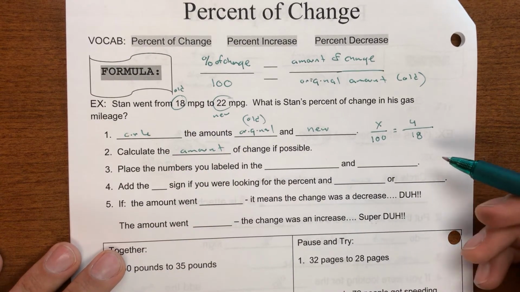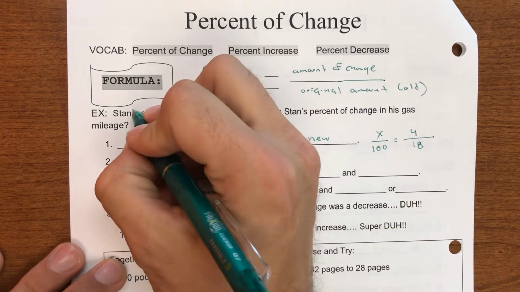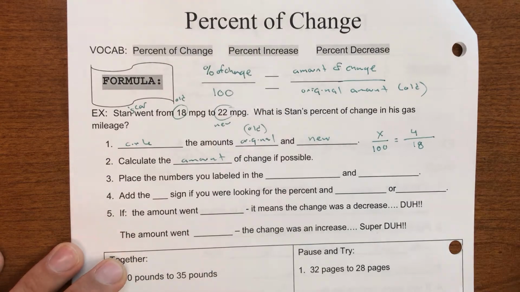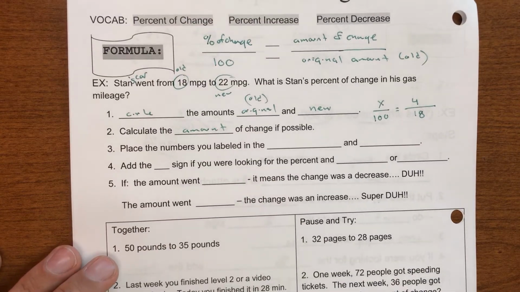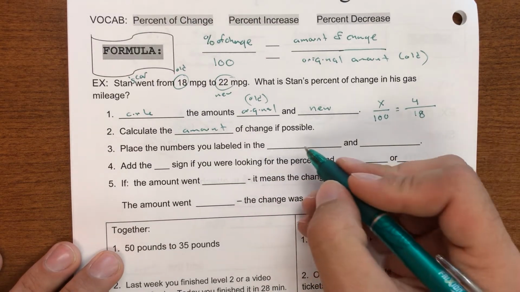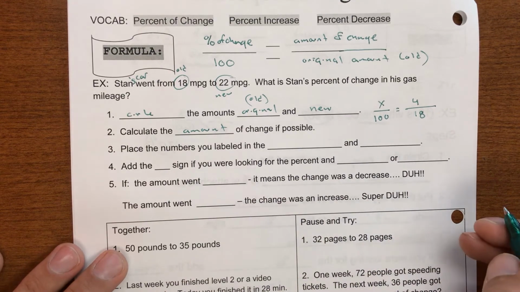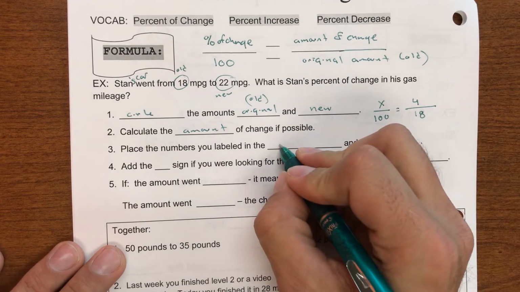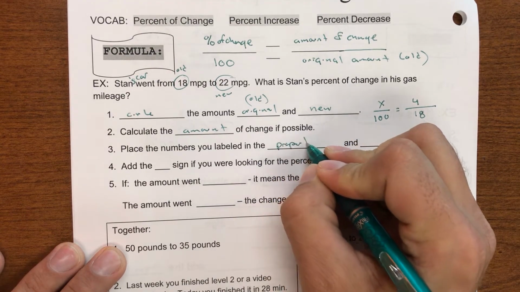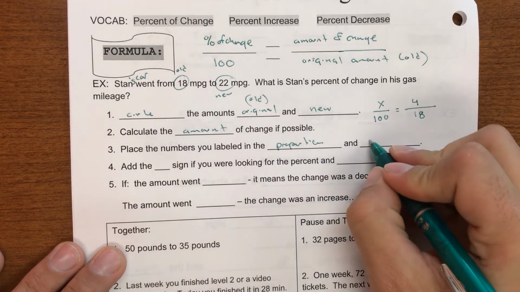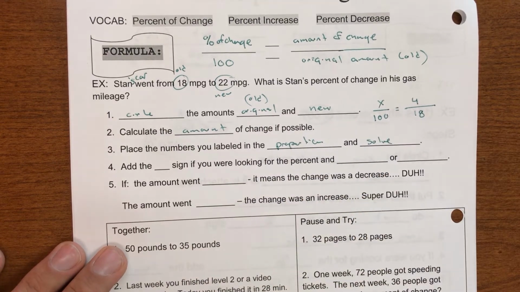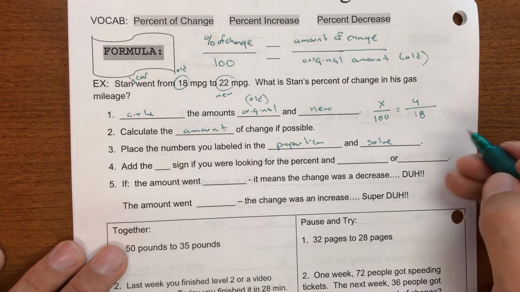The amount that Stan started at was 18. Again, a human starting at miles per gallon. I wish it said Stan's car. Maybe we'll write that in. Stan's car, because that makes a little bit more sense. So that was step 3. We kind of worked ahead a little bit. You place the numbers that you labeled in the proportion, and we solve it, which at this point, almost all of you are doing really, really well.